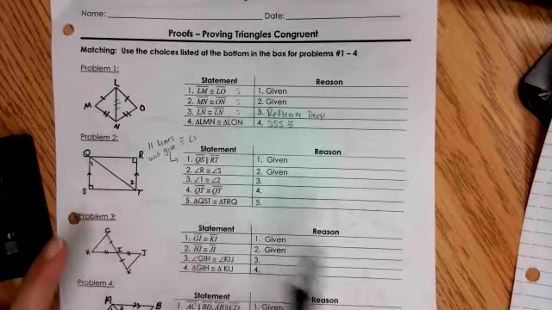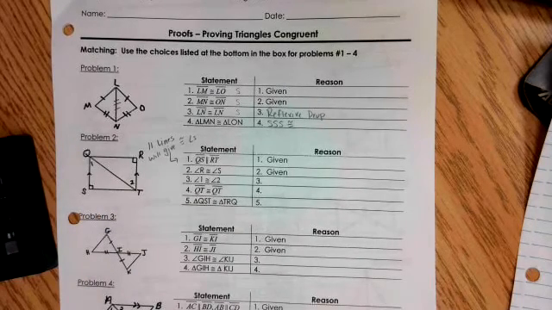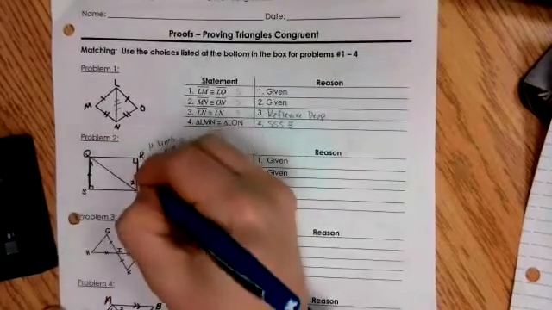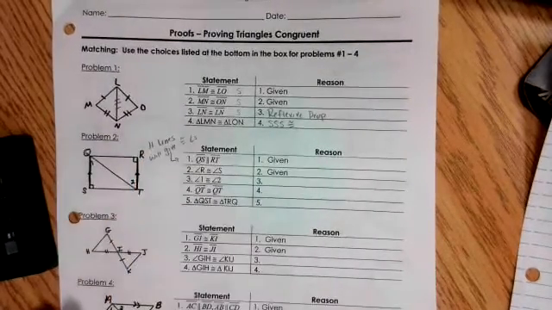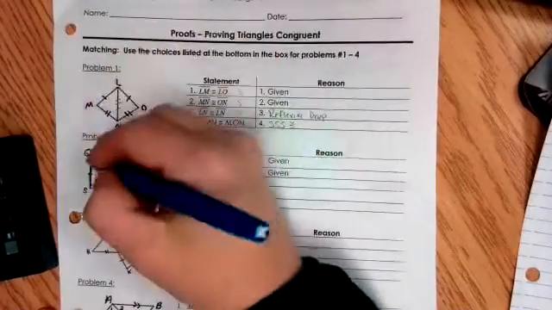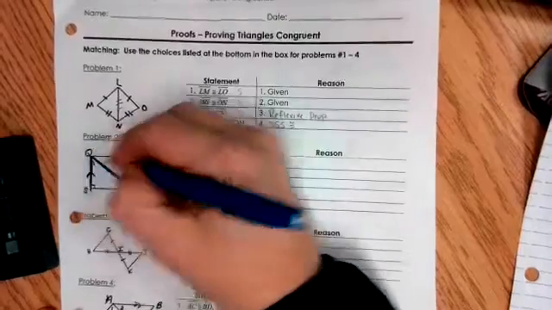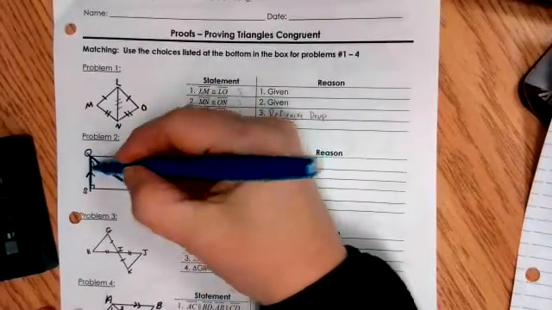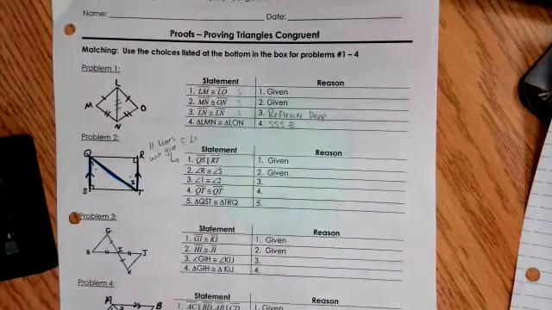So I want to know how I can prove angle 1 is congruent to angle 2. So I like to highlight my parallel lines, and then I need a transversal, one transversal that works with both of those angles, and it'll be this diagonal. So here are my parallel lines, and then my diagonal. Anybody know what the relationship between those 2 angles is called?